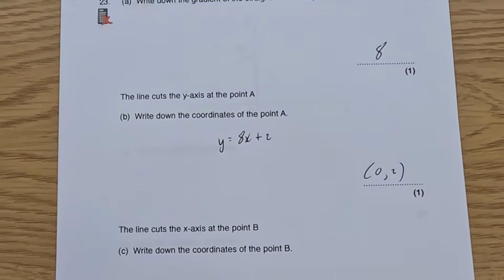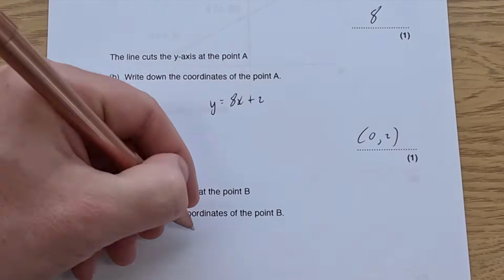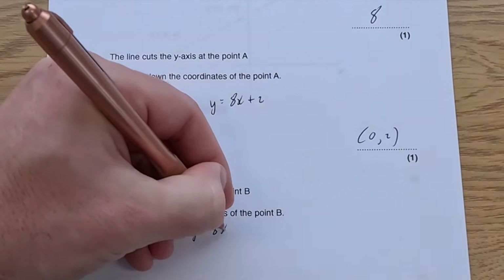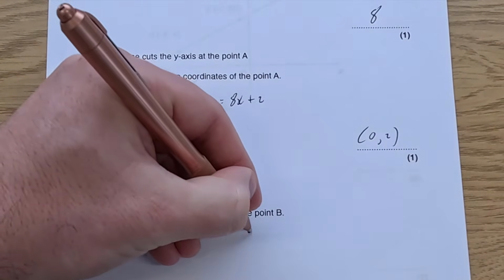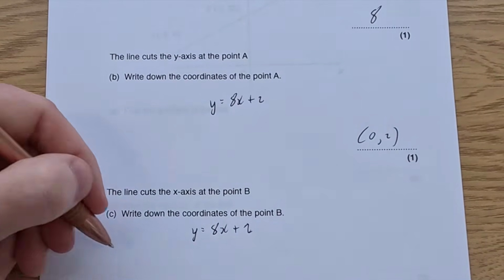And then part C says the line crosses the x-axis at the point B. Write down the coordinates of the point B. So it's y equals 8x plus 2. That's the equation of the line. And we want to find where it crosses the x-axis. So to find where it crosses the x-axis, y is equal to 0.